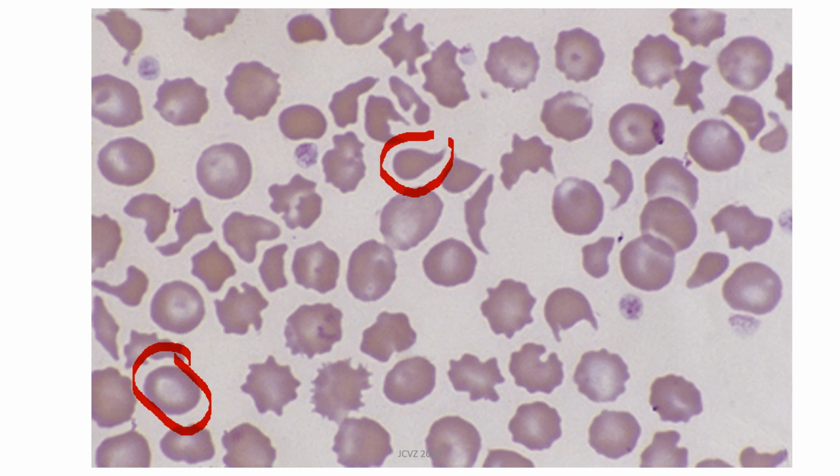This is an example of your teardrop cell, or another term for that is your dacryocyte. Again, teardrop cell or dacryocyte. We also have this one. This is your acanthocyte or spur cells.